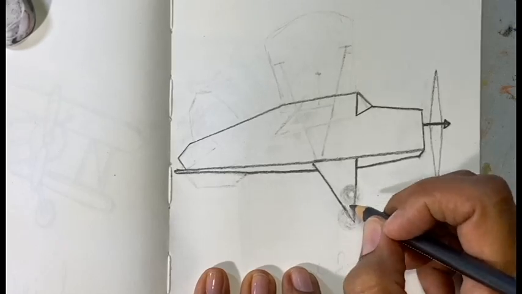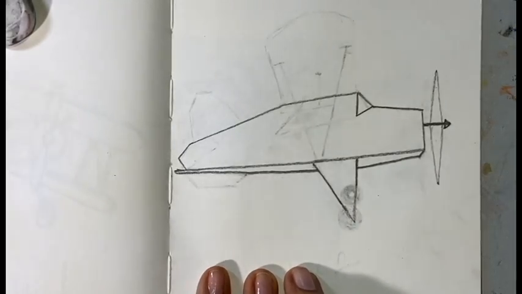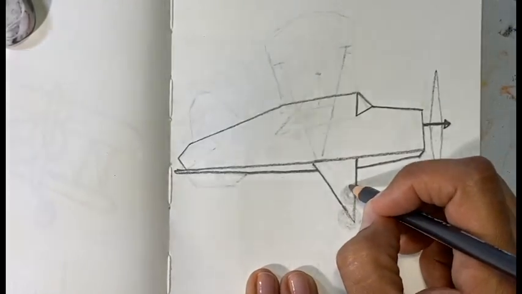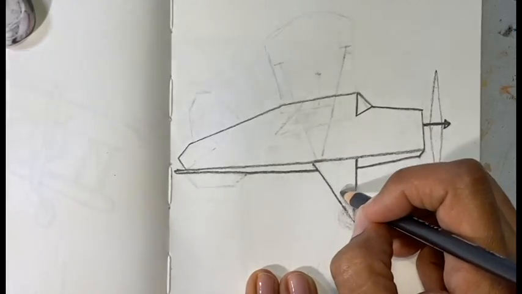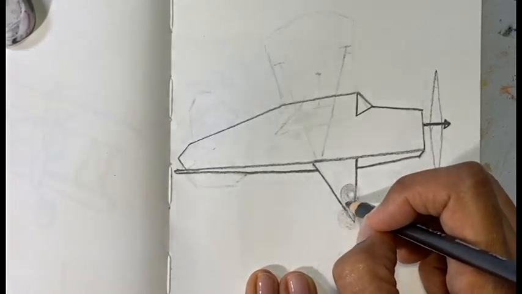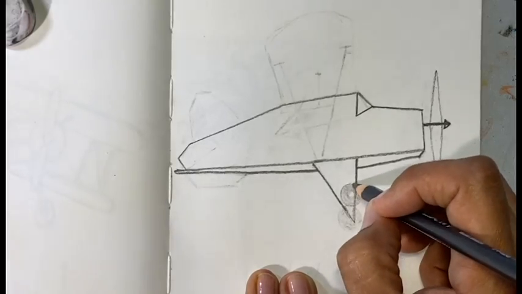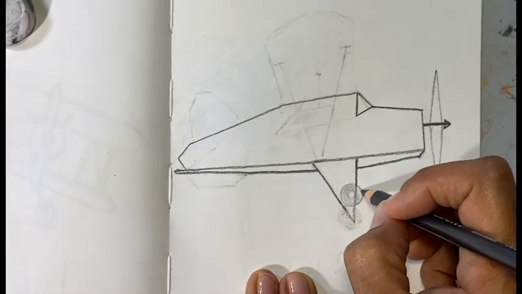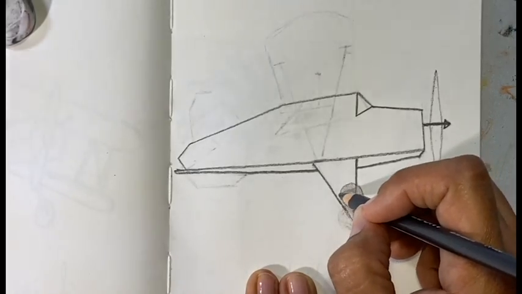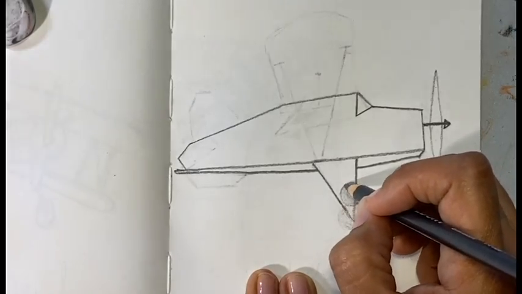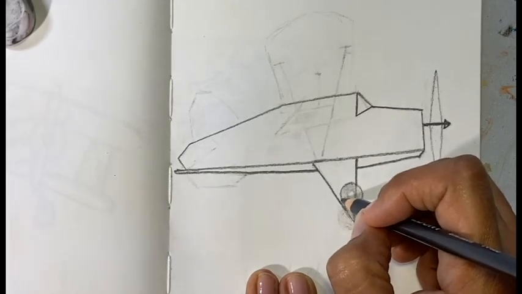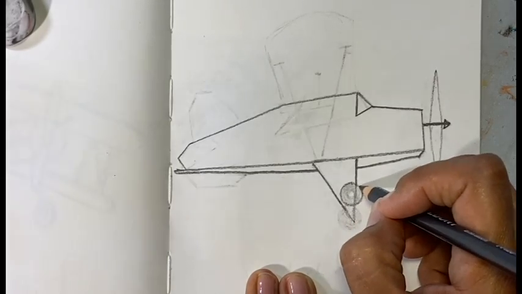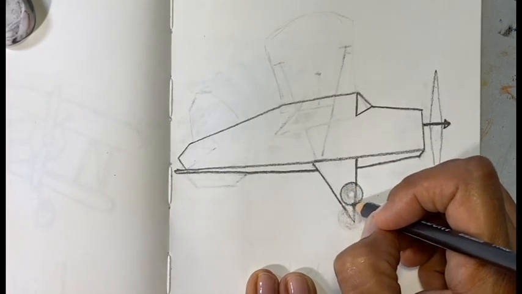Down here, we had these two circles, and I want you to see, it's right around here. So it makes like a letter D, and then it goes back, and it curves. There you go.